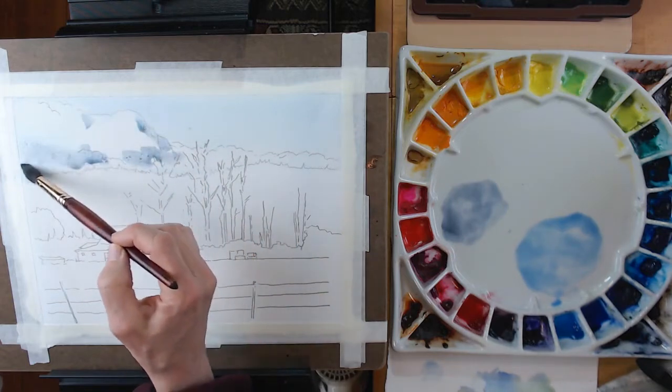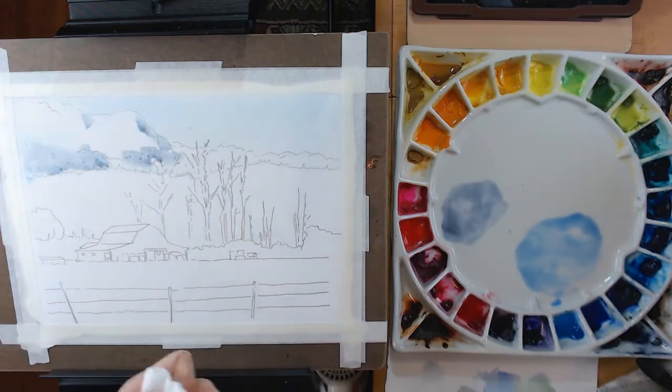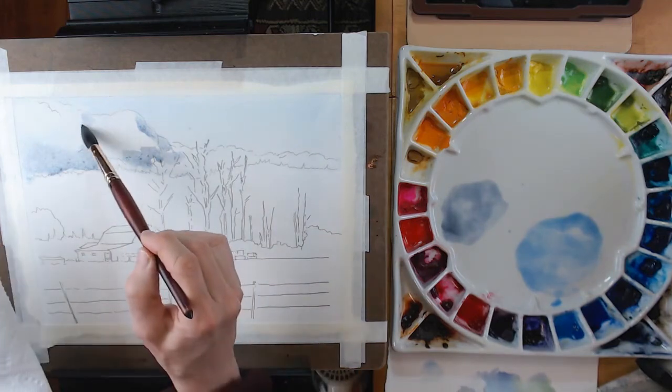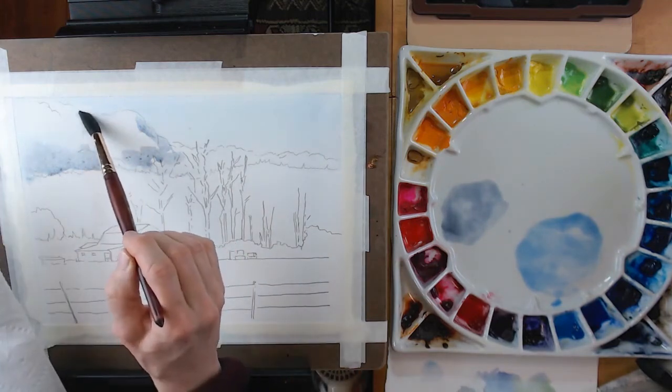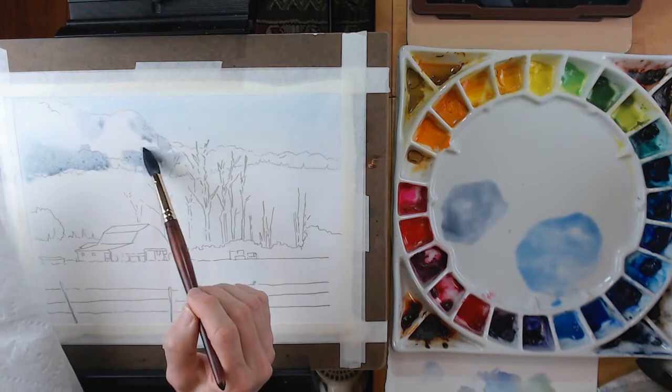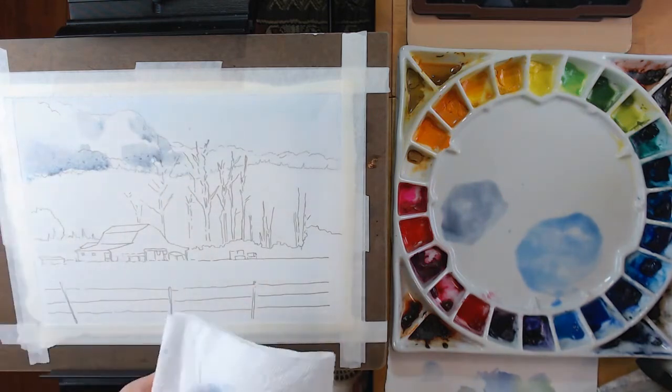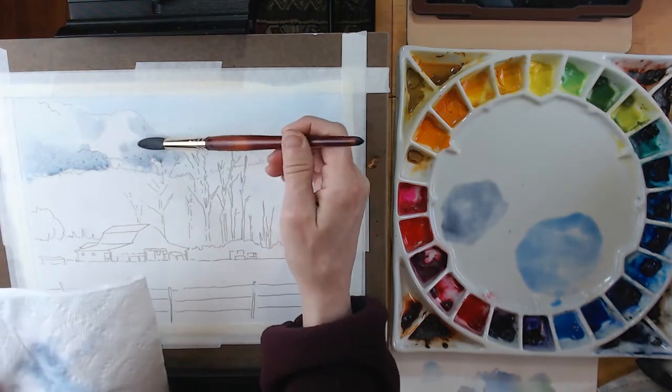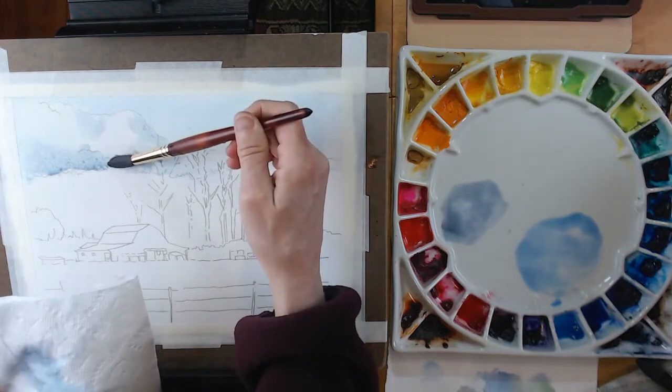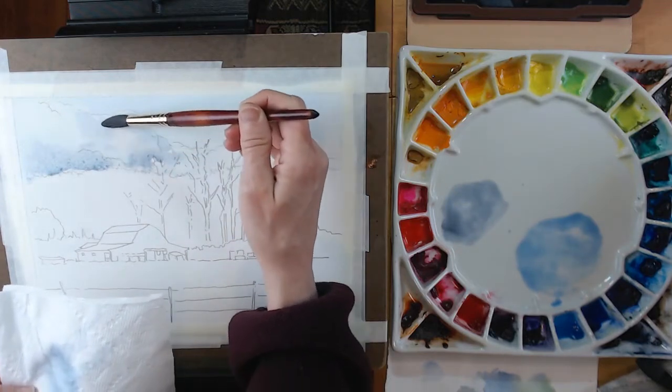Again, particularly wanting some areas of the paper are a little bit more dry than others. I don't want real hard edges, so I'm coming back, softening that up a little bit.